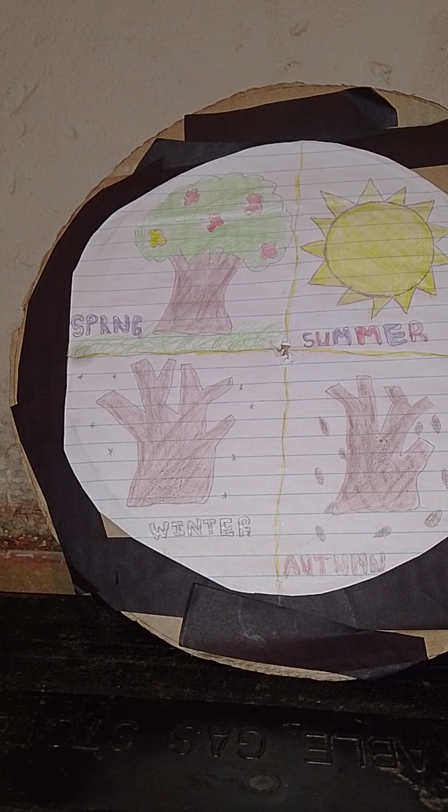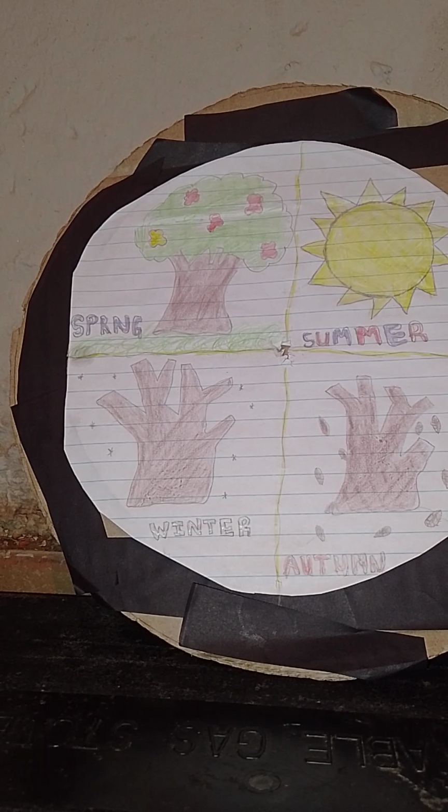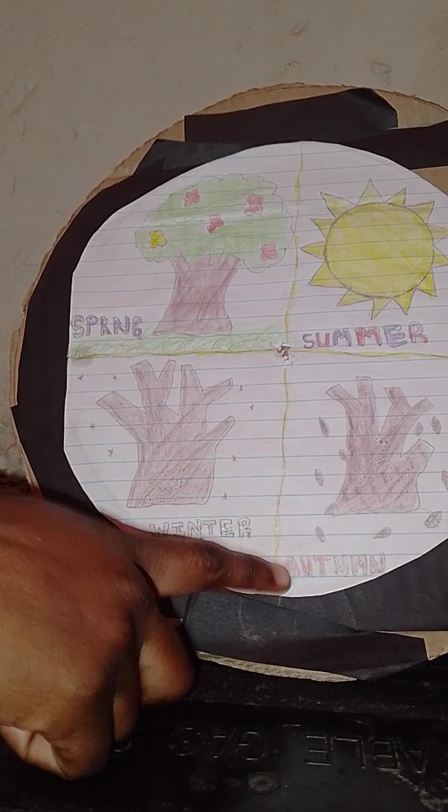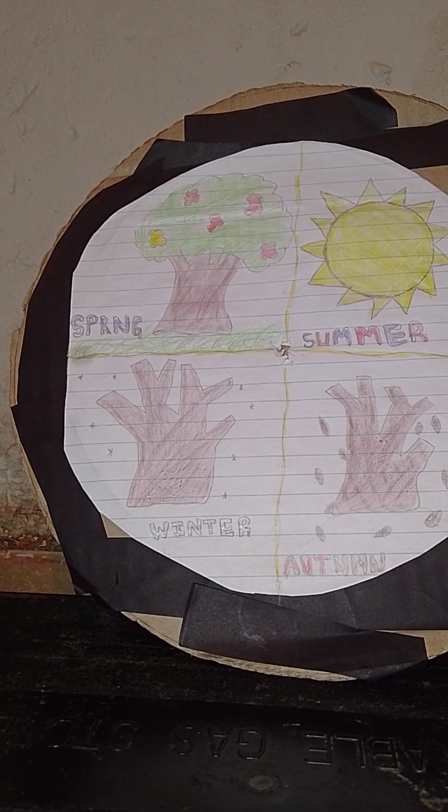This is the time when the trees start shedding leaves, changing color to red, orange and yellow, and they start falling. As we see, our leaves here are falling. So we see that it's autumn by seeing our leaves falling from the tree. Then you will immediately know that this is an autumn season.